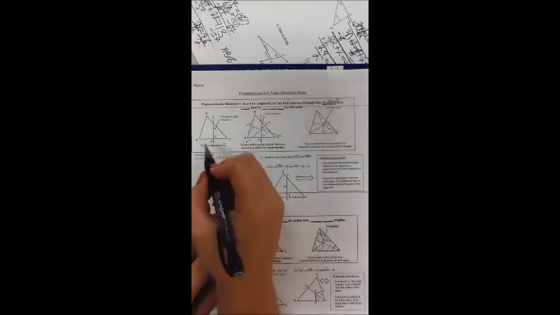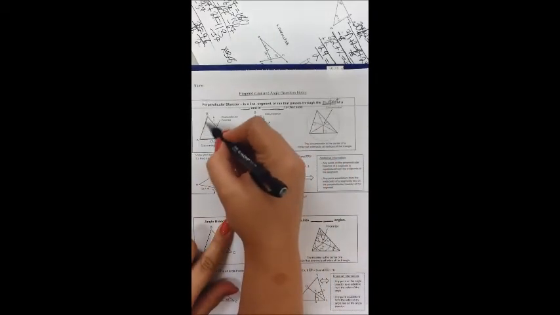All right, so perpendicular bisector is a line, segment, or ray that passes through the, well, if it's a bisector, it has to pass through the middle, so it passes through the midpoint of a side, because triangles have angles and they have sides.